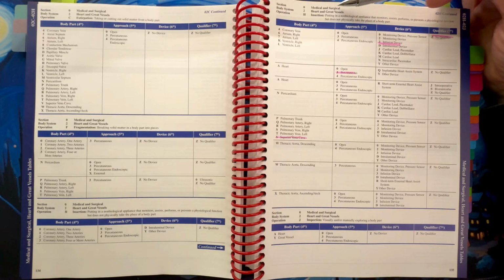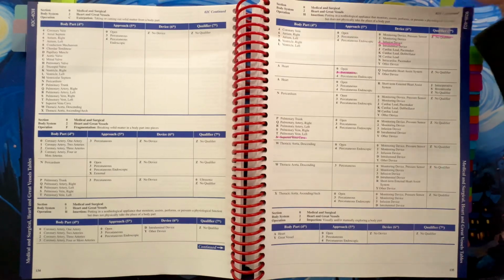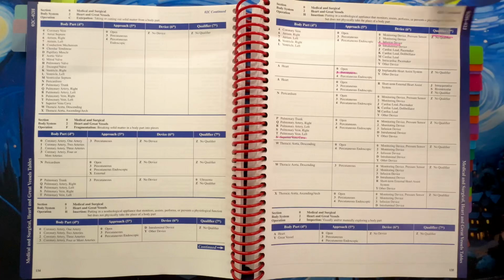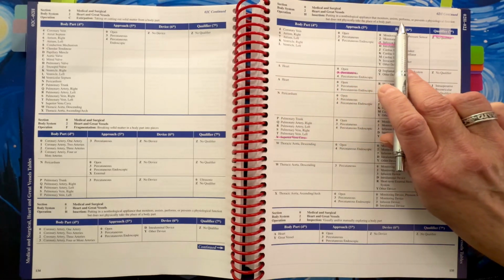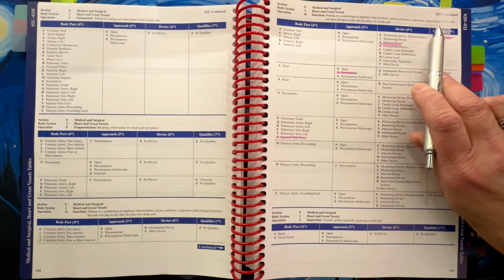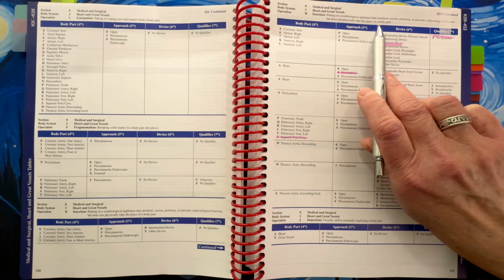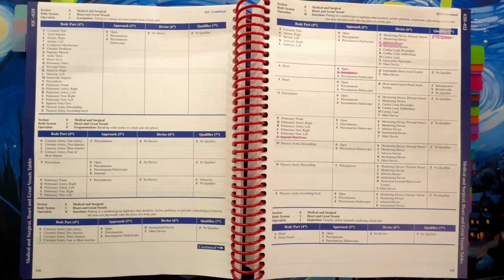So we have the 02H, so we have the 0, which is the medical and surgical, and then we have the 2, which is the heart and great vessels. And we're putting in a non-biological appliance that monitors, assists, performs, or prevents a physiological function, but does not physically take the place of a body part. So that's what a PICC line does, right?